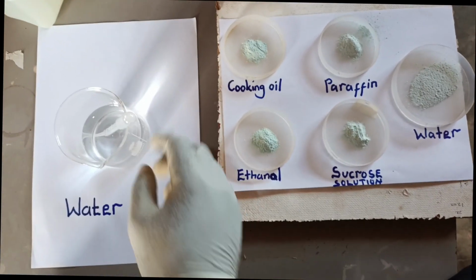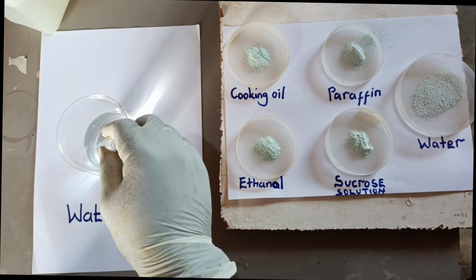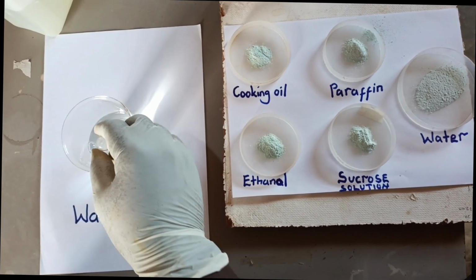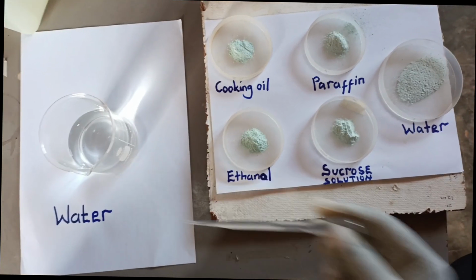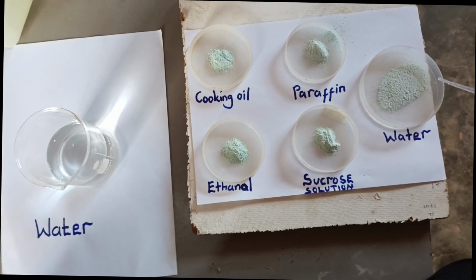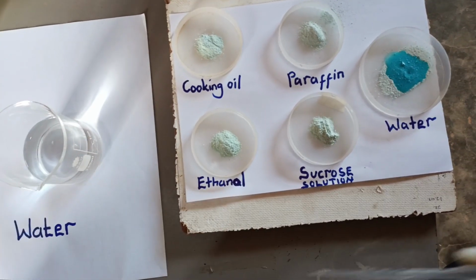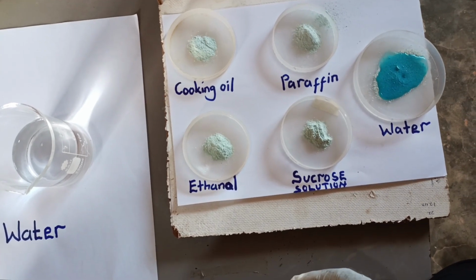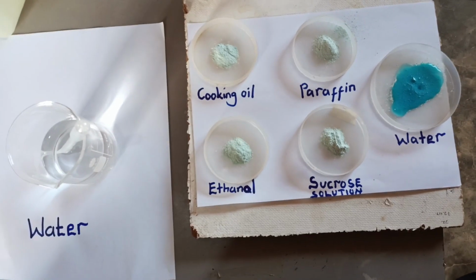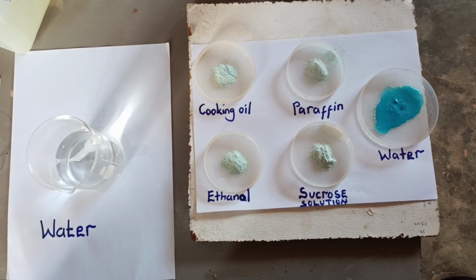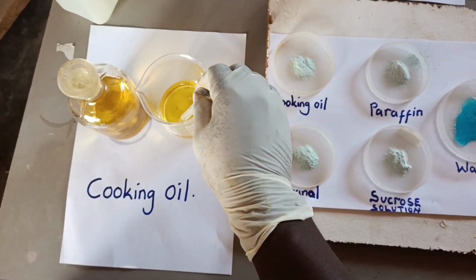We are going to add different liquids on anhydrous copper 2 sulfate to detect the presence of water in those liquids. And let us start with water itself. When few drops of water are added on anhydrous copper 2 sulfate, the white solid turns to blue, as shown in the practical. The next liquid is cooking oil.